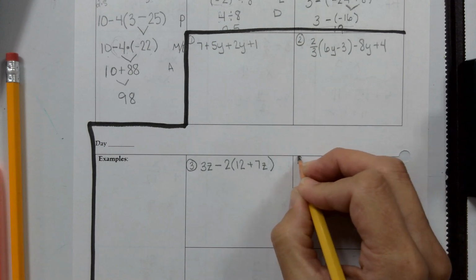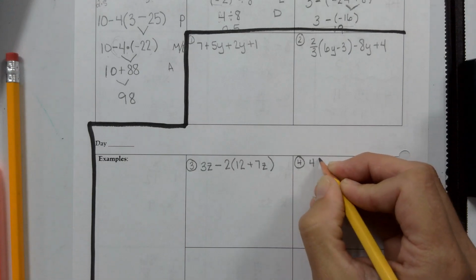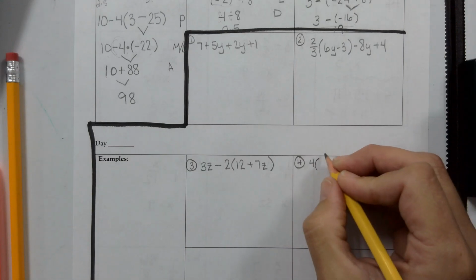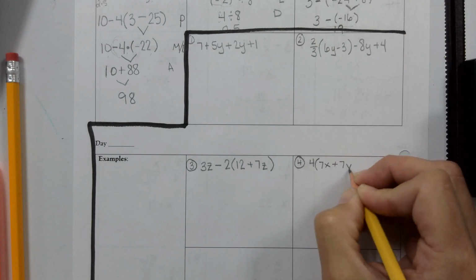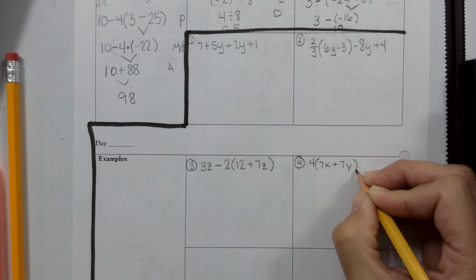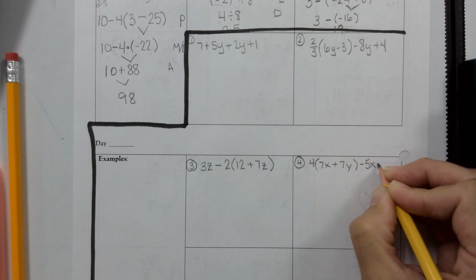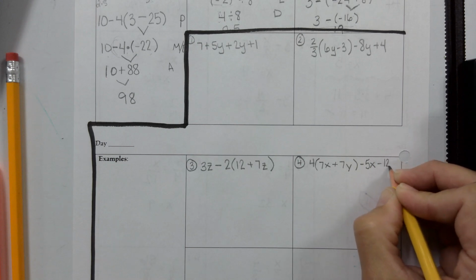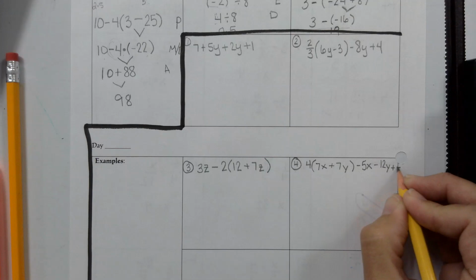Number 4. 4 parentheses 7x plus 7y minus 5x minus 12y plus 7. That was a long one.